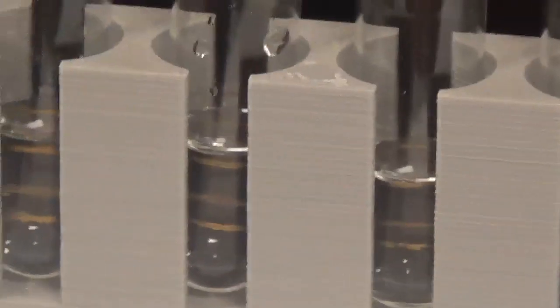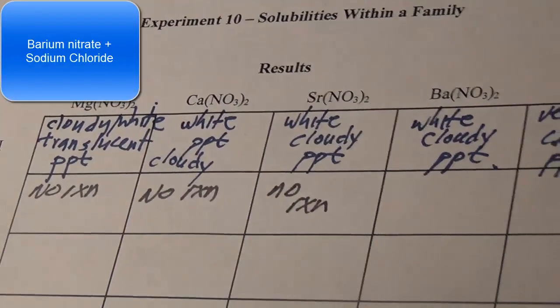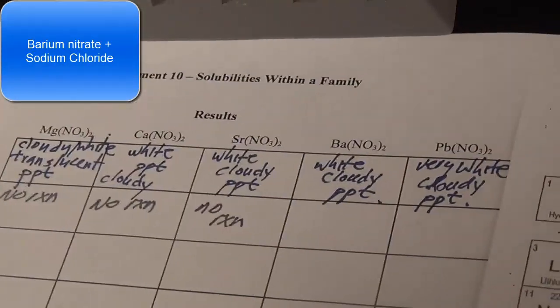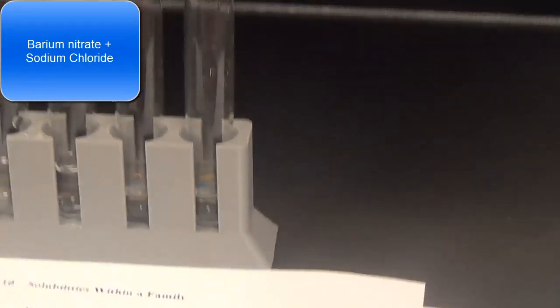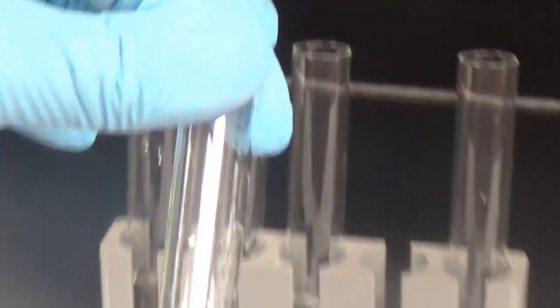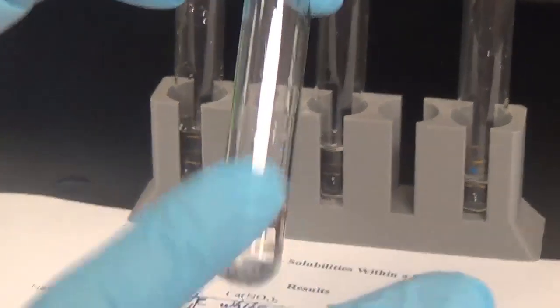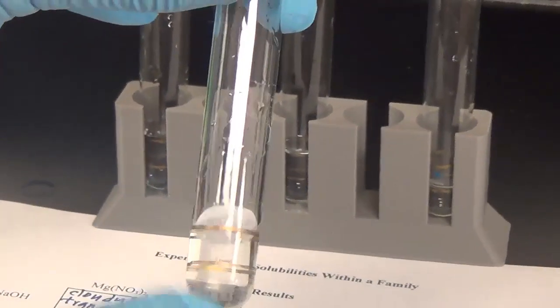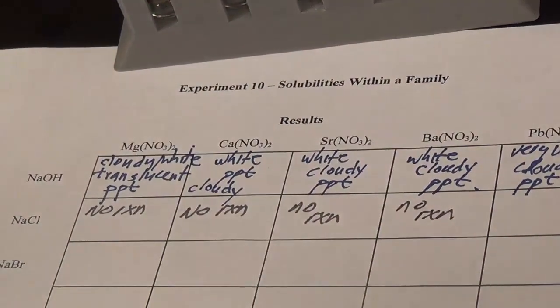Looks like all these chlorides are soluble so far as we go down group 2. So no reaction here. All right, barium nitrate with sodium chloride. Let's see how barium chloride will be. Going down group 2, the alkaline earth metals, I don't think the chlorides are very insoluble. In other words, the chlorides are very soluble in water. Okay, no reaction, no precipitate.